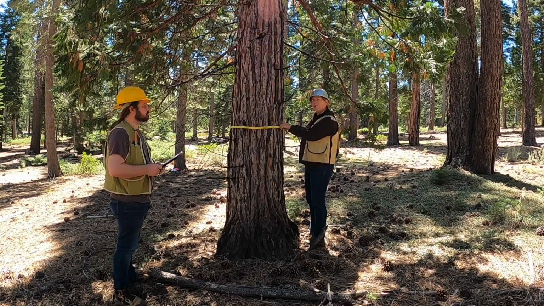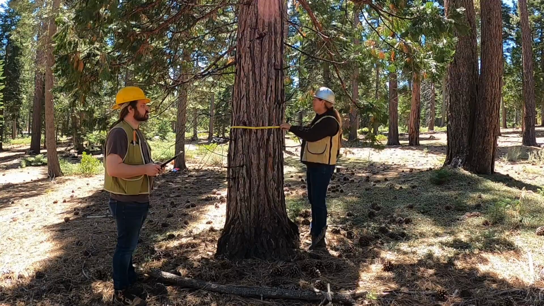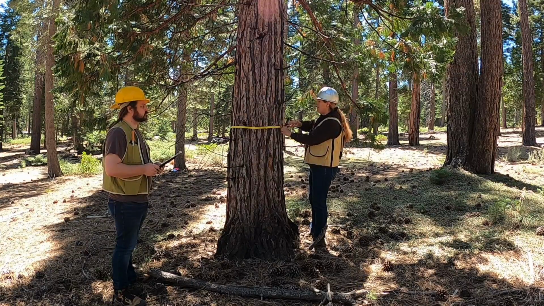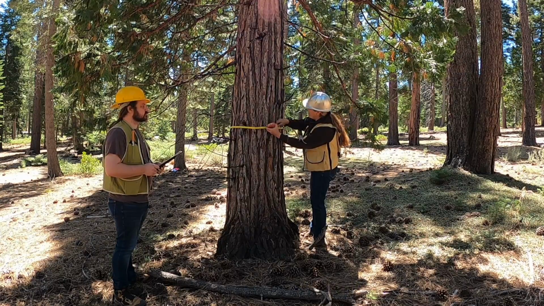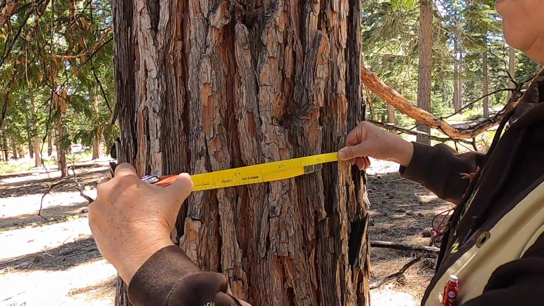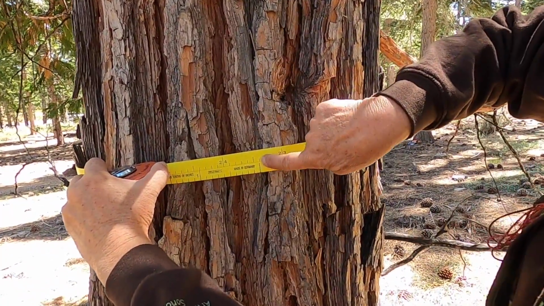Now that we've figured out how many trees are in the plot, it's time to measure them. So I'm measuring diameter breast height, or DBH, and I'm going to call out the number. The number is 23.4 inches. 23.4 inches. Okay, got it.